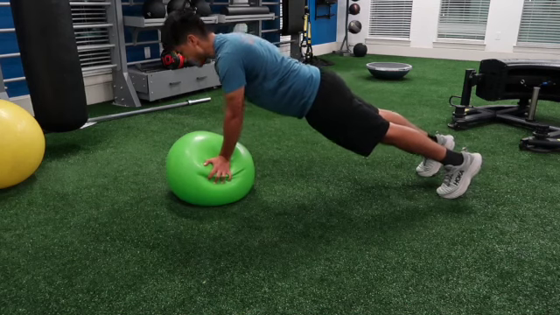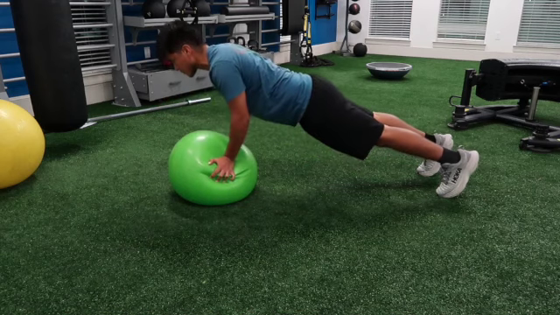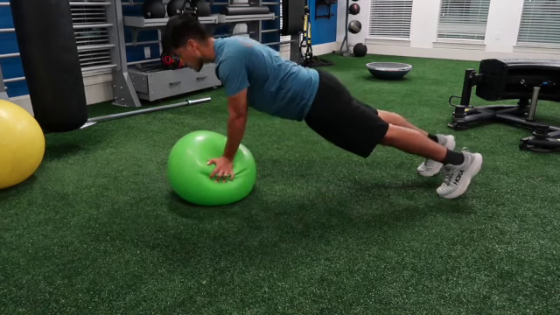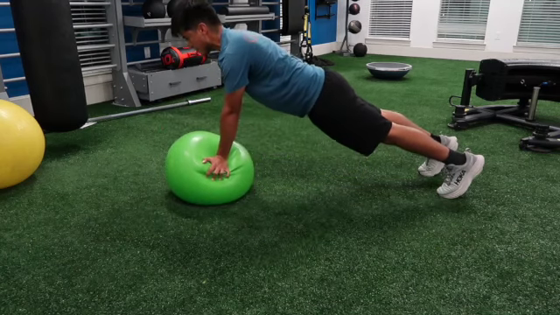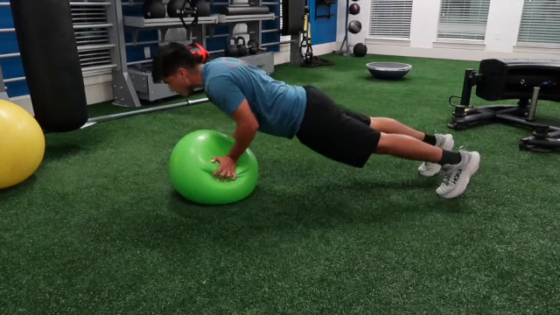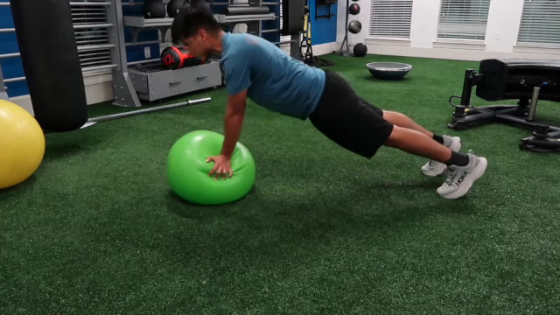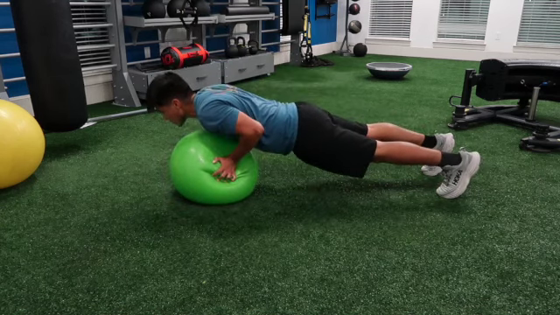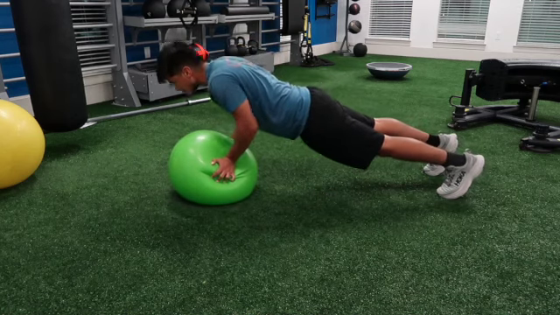For this exercise, because it is the hardest variation, you do want to be focused on when and how you are flexing to make sure you keep your body stable and maintain it on top of the ball without falling off. And to end the upper body segment of these variations for the Swiss ball, we will now go into our lower body variations for the Swiss ball.